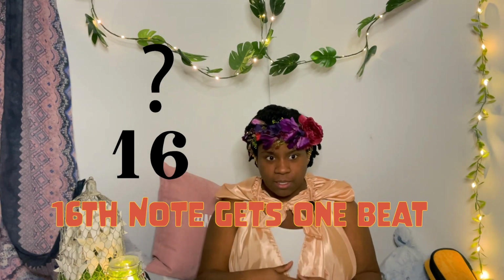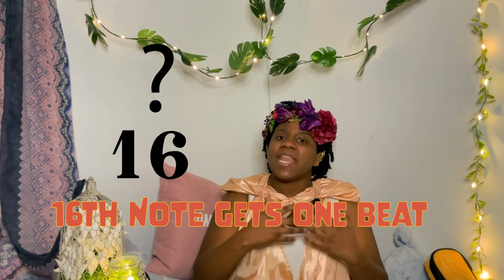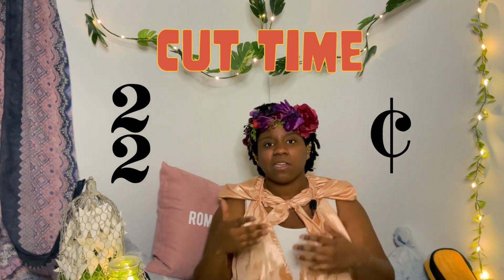Sometimes the bottom number is a 16, which means that the 16th note gets 1 beat. And other times you might see this, 2/2, or C with the line through it, which means cut time. So it's written in 4/4 time, but it's conducted in 2. So the whole note gets 2 beats and the quarter note gets a half beat, etc.